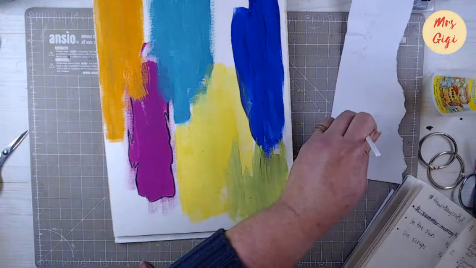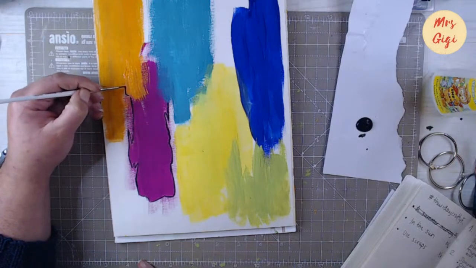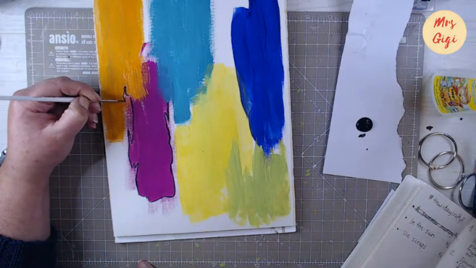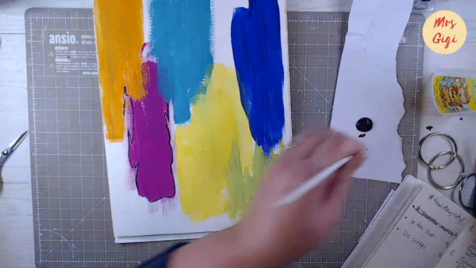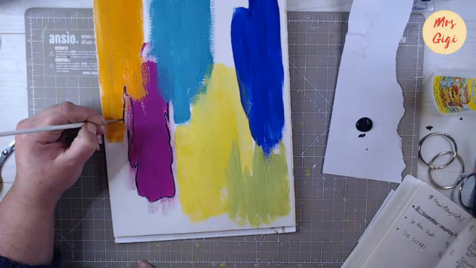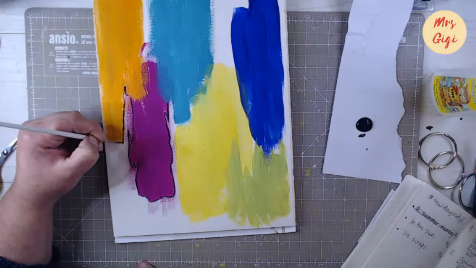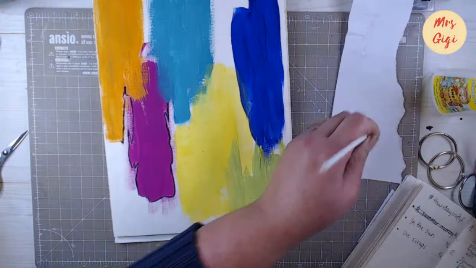Going like that, and it's just to remind myself of the most of the outlining here, not really exactly the outline of these blobs.